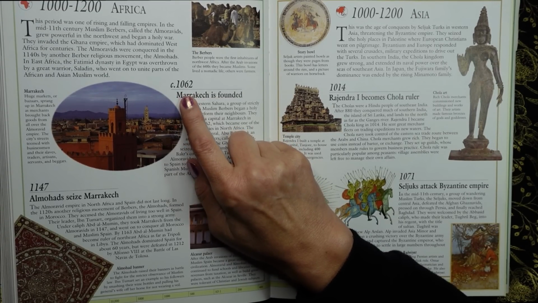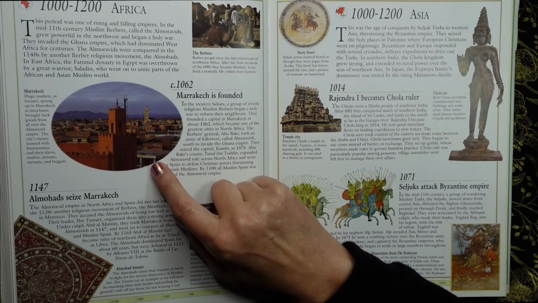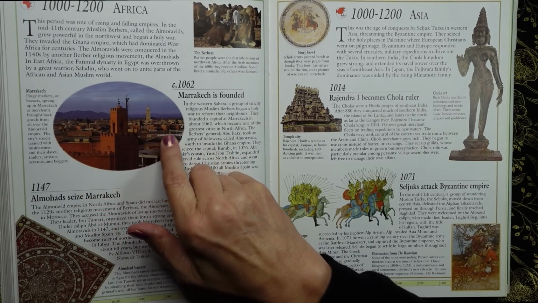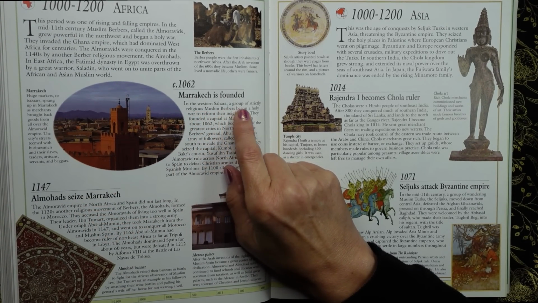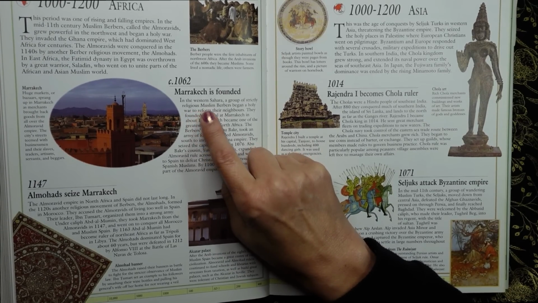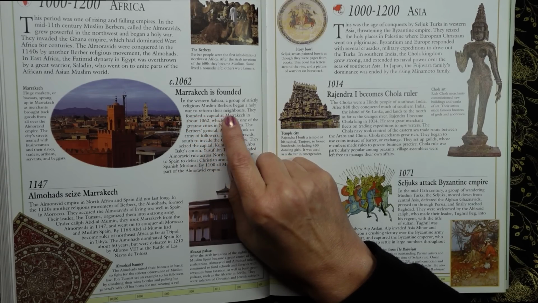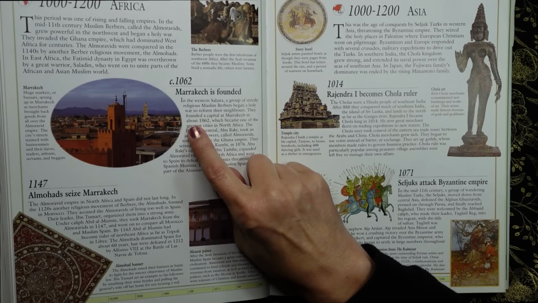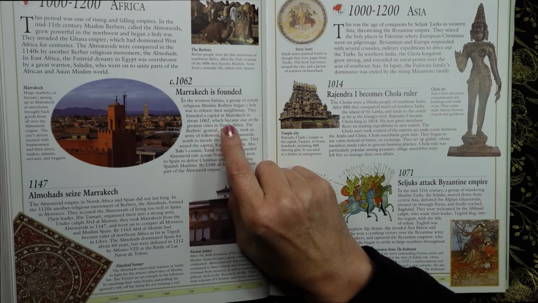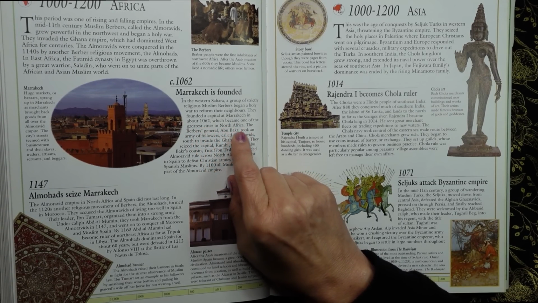Circa 1062, Marrakesh is founded. Here is an image of Marrakesh. In the Western Sahara, a group of strictly religious Muslim Berbers began a holy war to reform their neighbours. They founded a capital at Marrakesh in about 1062, which became one of the greatest cities in North Africa.